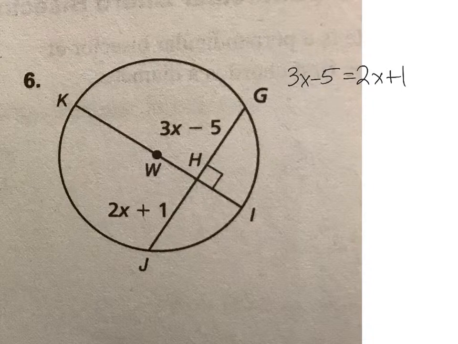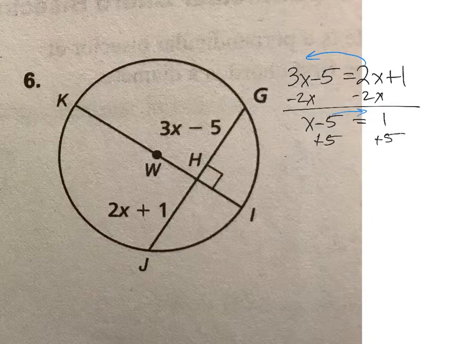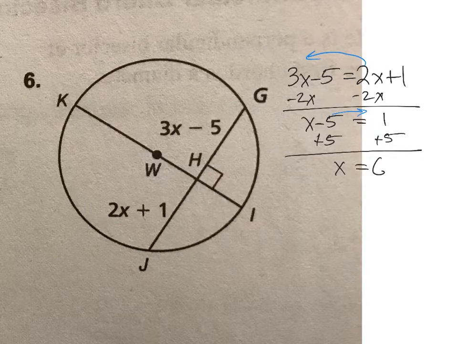Let's see here. I'm going to move the 2x to the left just because that's what I like to do by subtracting it. So that's x minus 5 equals positive 1 on the right. Okay, and then I'm going to move the minus 5 to the right by adding it. And x equals 6.